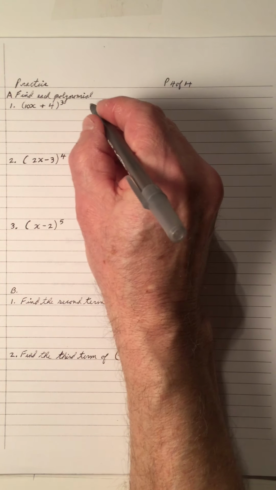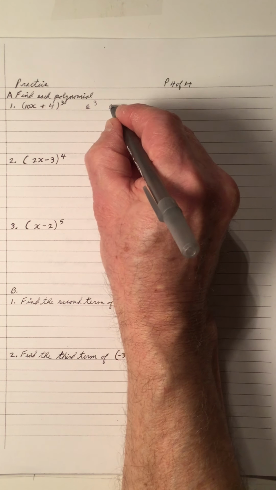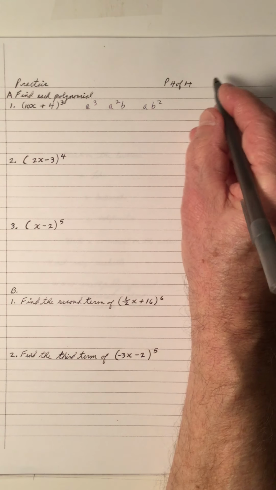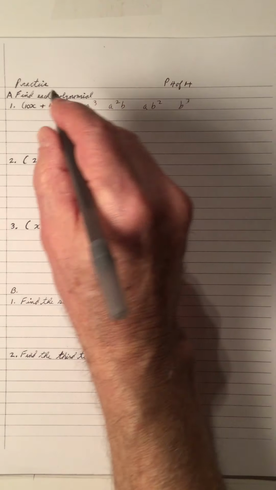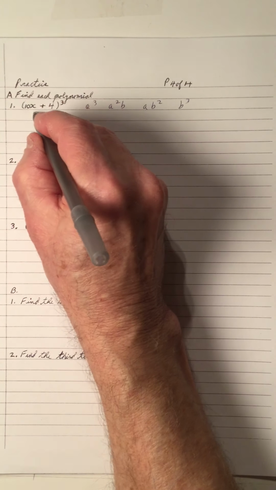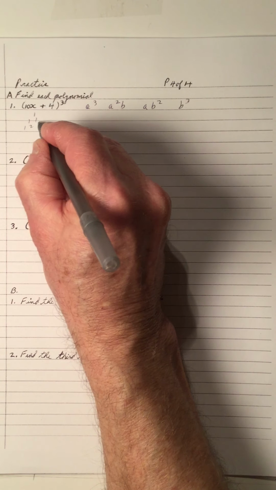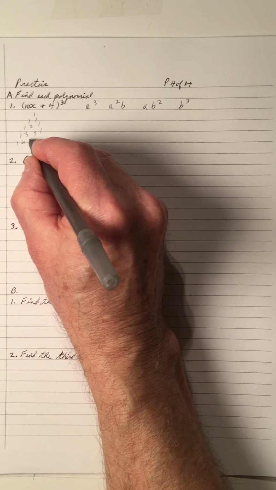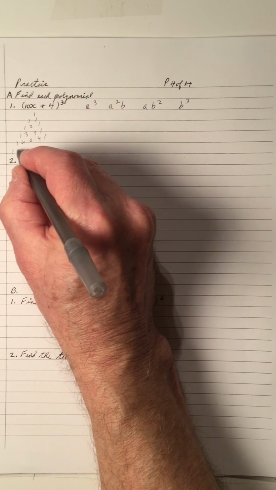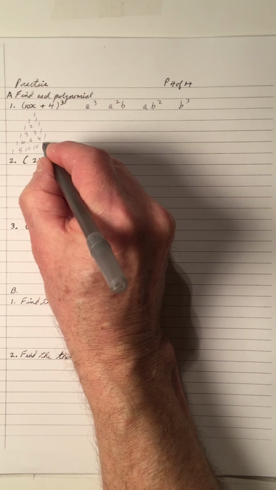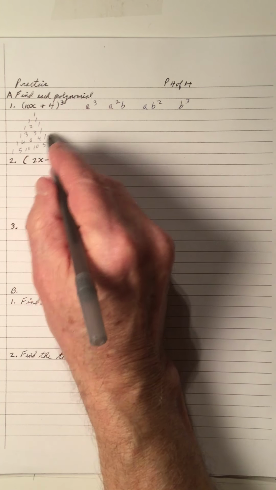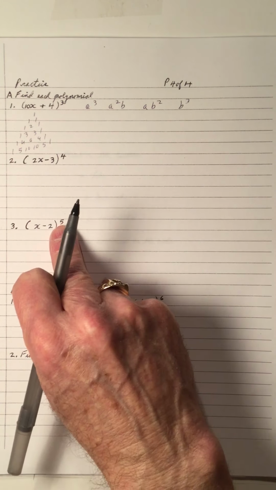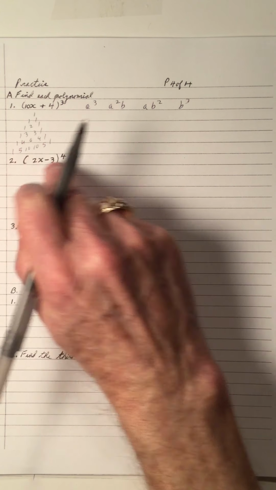So we have a cubed, a squared b, we have a b squared, and we have b cubed. And when you do the triangle, remember you got a 1, 1, 1, 1, 2, 1, 1, 3, 3, 1, 1, 4, 6, 4, 1, and you got a 1, 5, 10, 10, 5, 1. When you do as I do, I roll them down fast, but this is the fifth power. I know I'm going to do fifth power here, and I got a fourth power here, so I went down as far as 5.